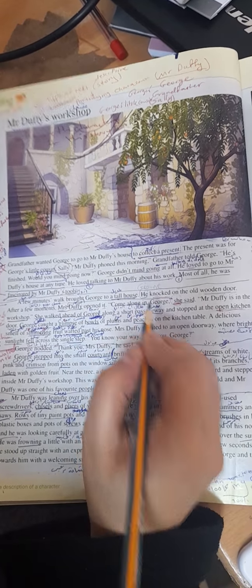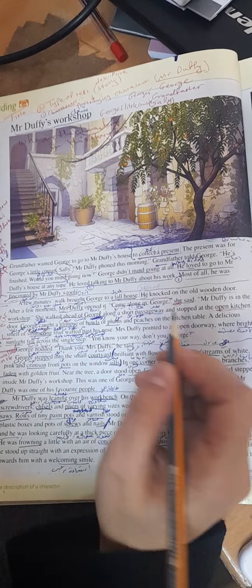Mrs. Duffy opened it. Come along in، يعني ادخل، George, she said. Also she refers to Mrs. Duffy. Come along in. So who said these sentences? Mrs. Duffy. Mr. Duffy is in the workshop.